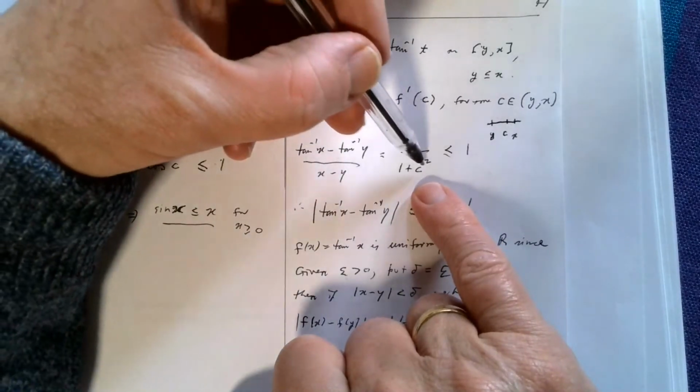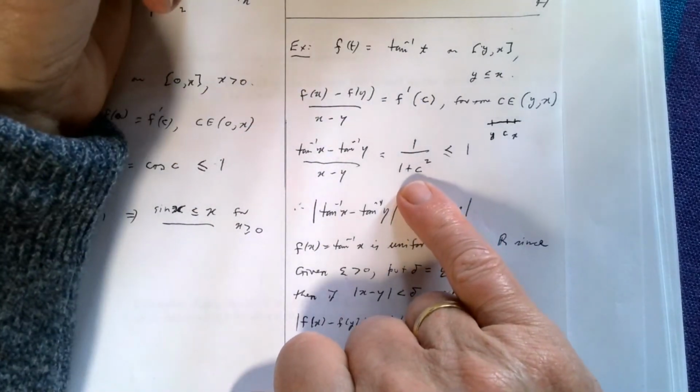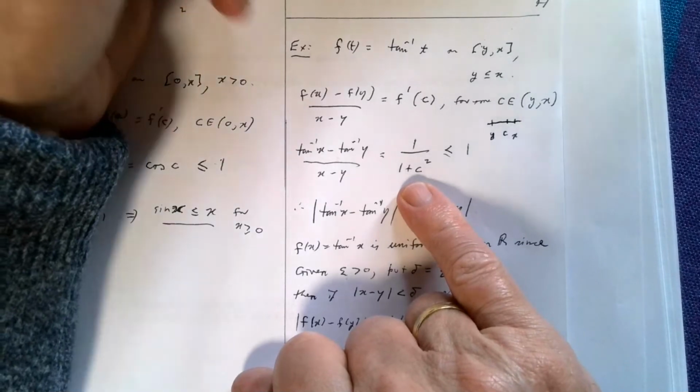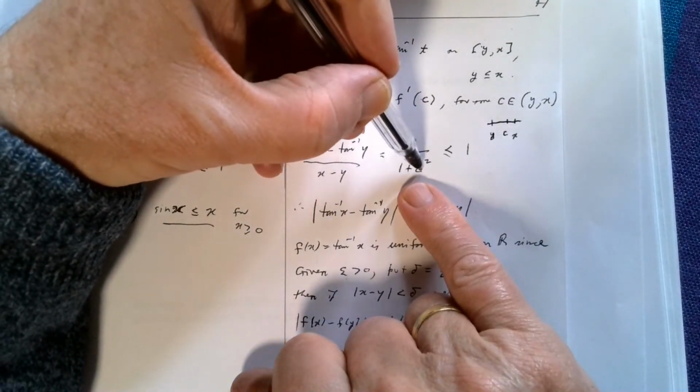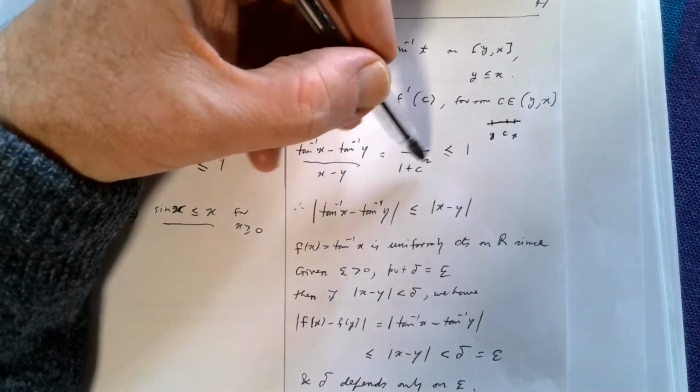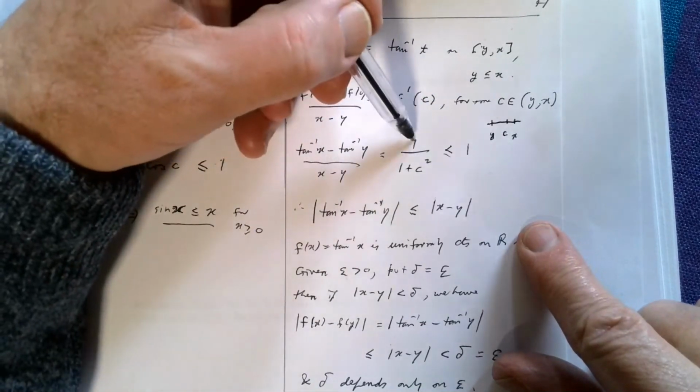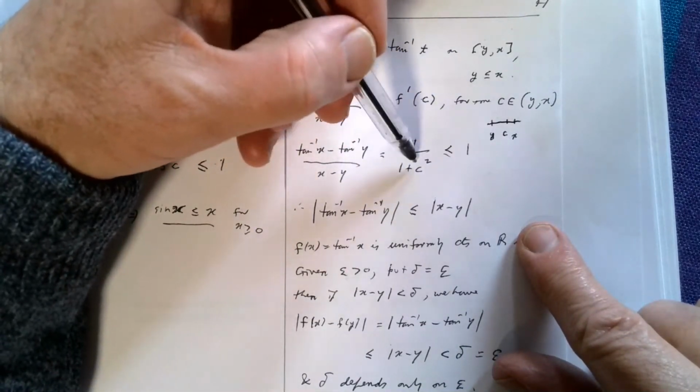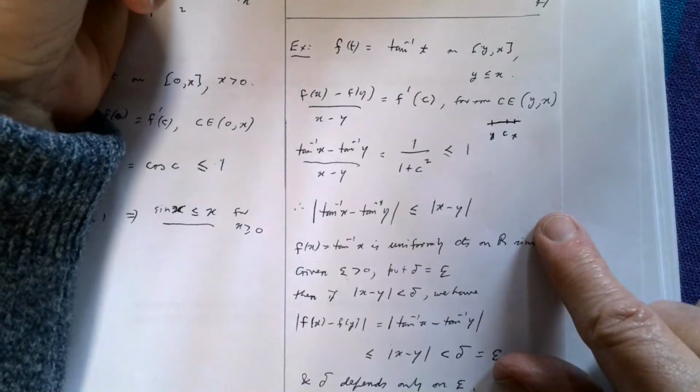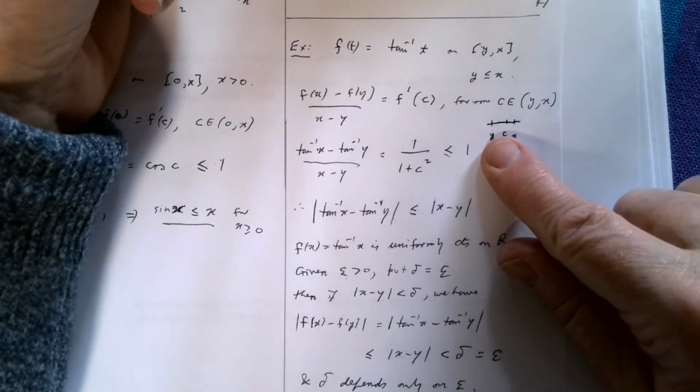Now the aim of the game is to get rid of this c as quickly as possible. So you say, well, what can I say about this? Well, it's 1 over 1 plus something. So think of c as a half or something. It's going to give you 1 over a number that's bigger than 1, and that's going to be less than 1. So that's less or equal to 1.